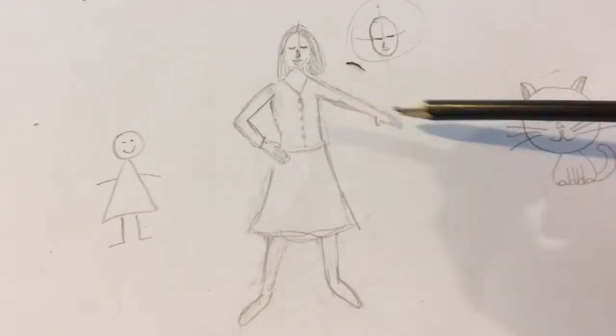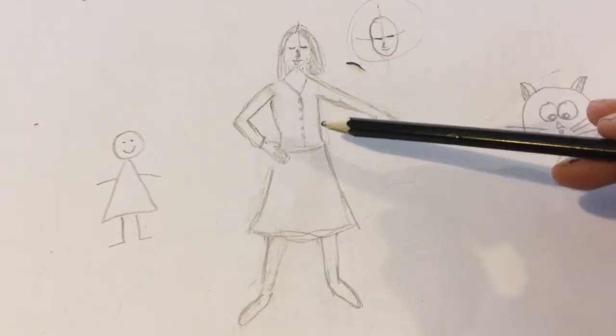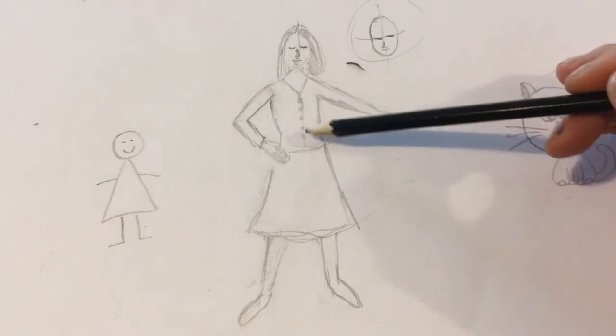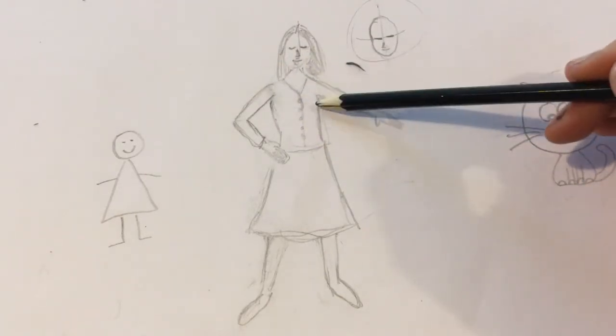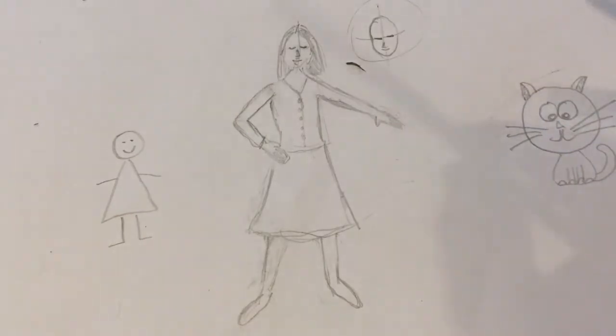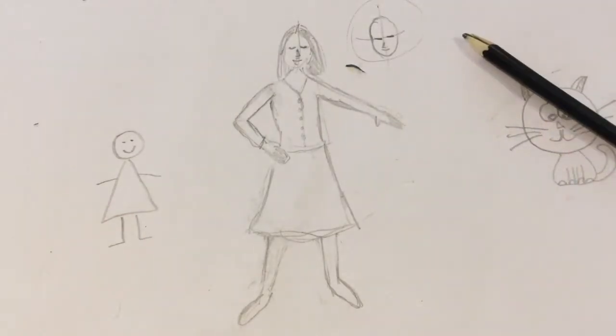And because you're often drawing pictures of your family and things like that, or your friends, this is a good chance to learn what those proportions are, and so it makes it easier for you to learn how to draw.